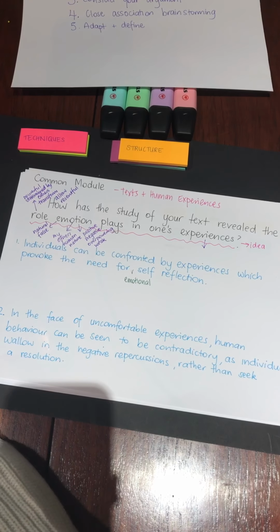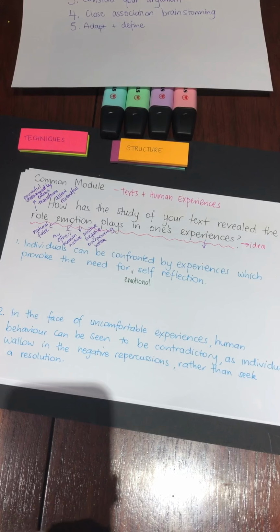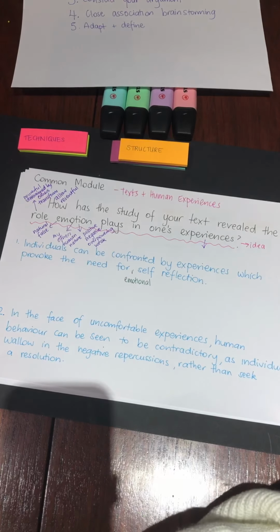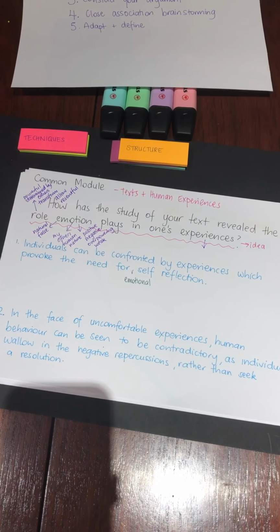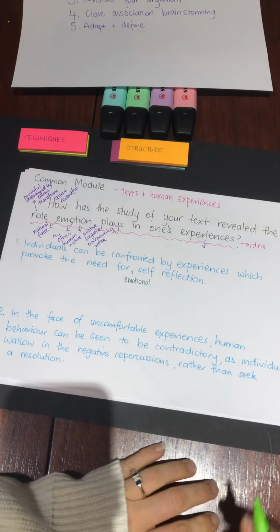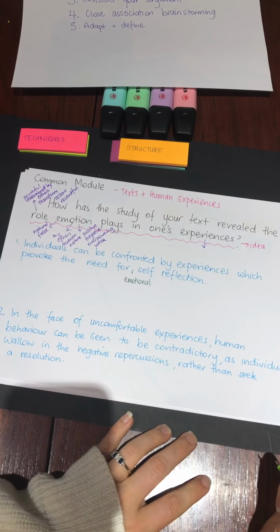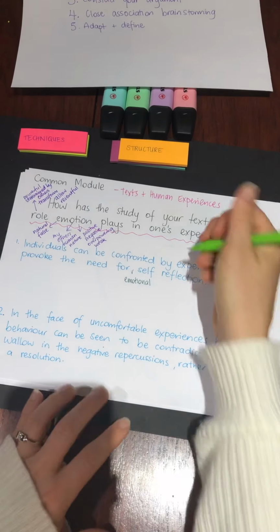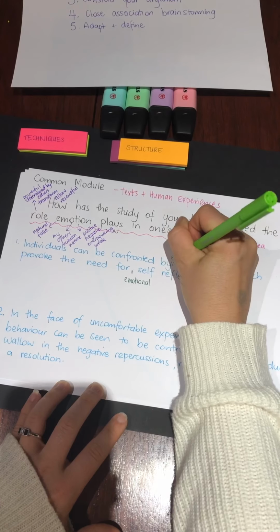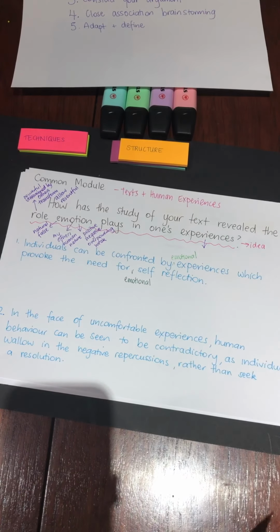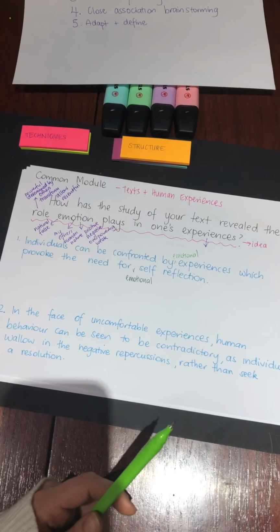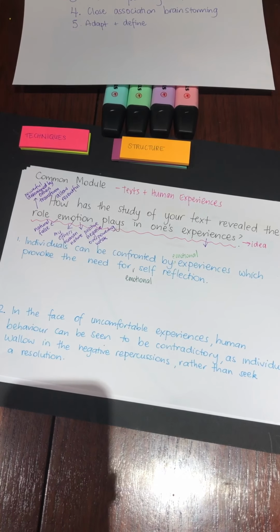Another option, let's have a look. Maybe we can be confronted by emotional experiences which provoke the need for self-reflection. If I want to be even more complicated, so that's another option. Let's see if I can get something a little more sophisticated though, rather than just simply adding in a word.